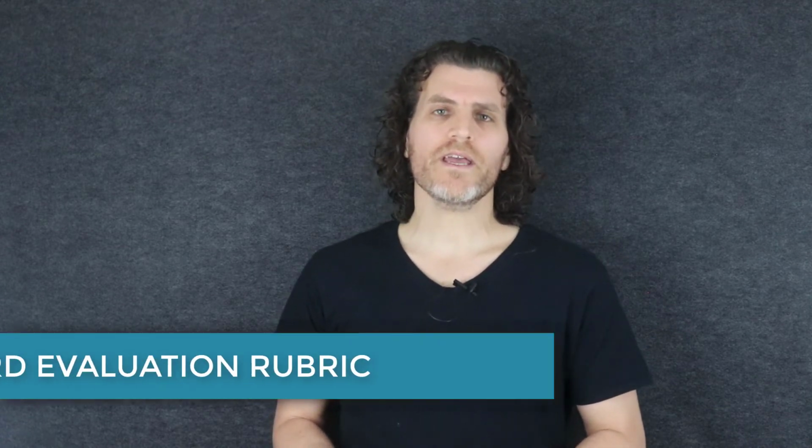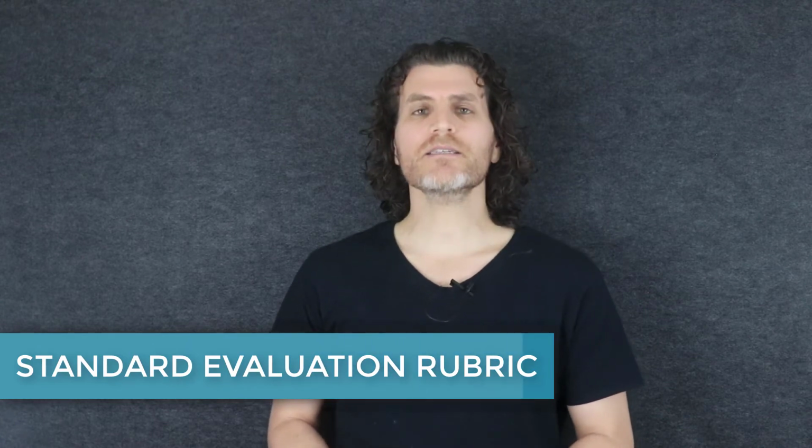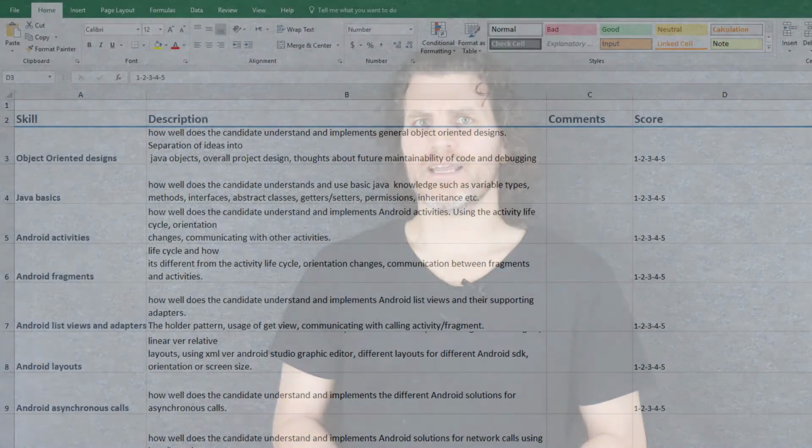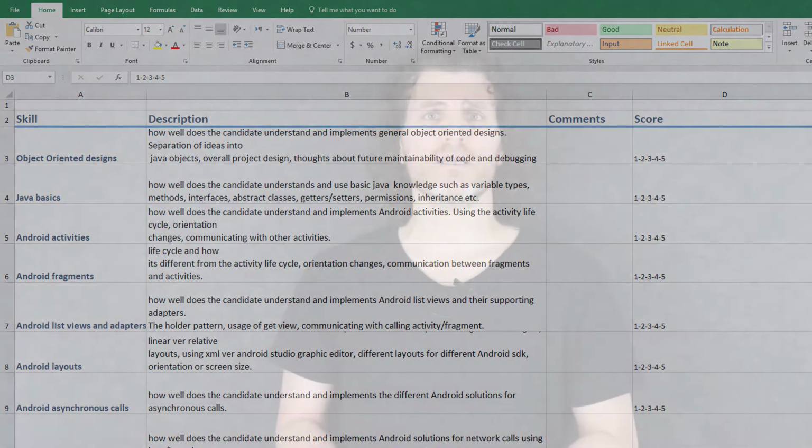First, all interviewers use the same rubric to score all candidates. This is a document or an Excel sheet that has a list of evaluation criteria, a score usually between 1 and 5, and some relevant notes. Let me give you an example. A criteria could be how well was the object-oriented project design. The score could be 4, and the notes could say something like there was a good amount of objects and the design followed a clear structure.